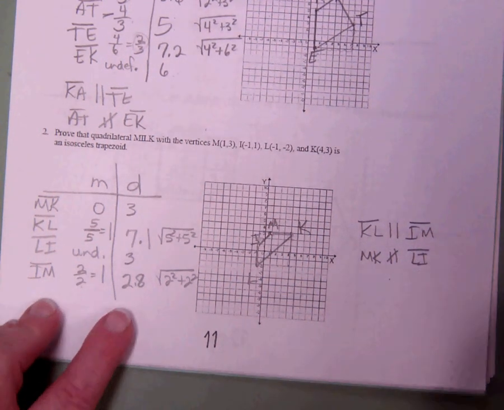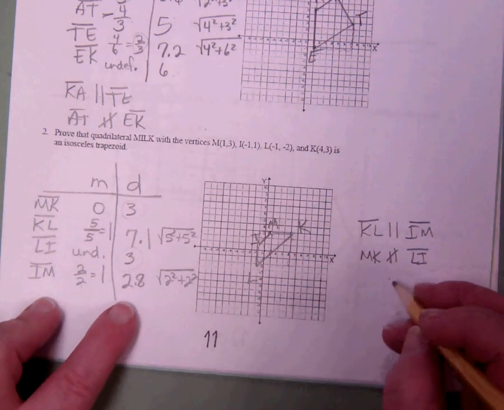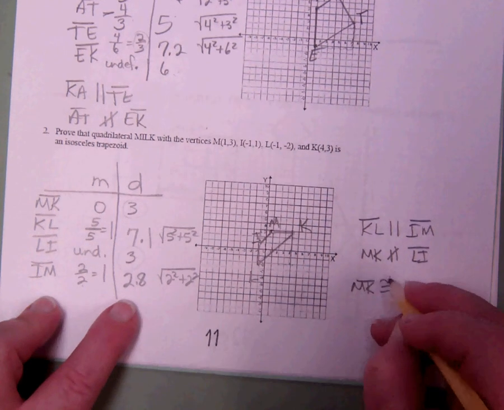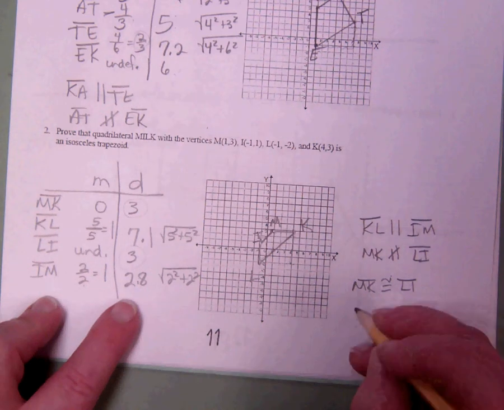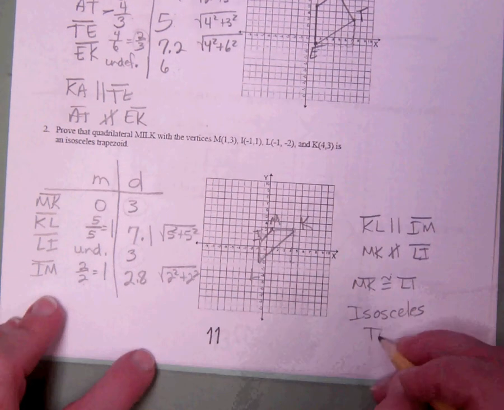Now we need to look at the distances. I have two sides that are the same, so that means it's going to be an isosceles trapezoid. So since MK is congruent to LI, we can say that it is an isosceles trapezoid.